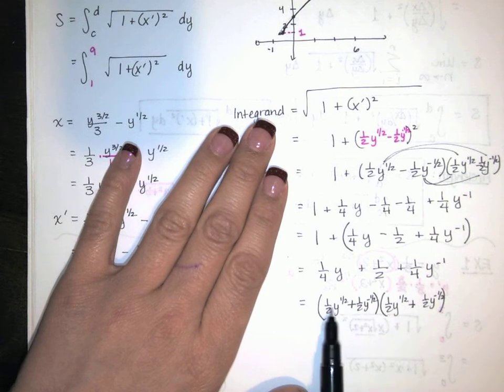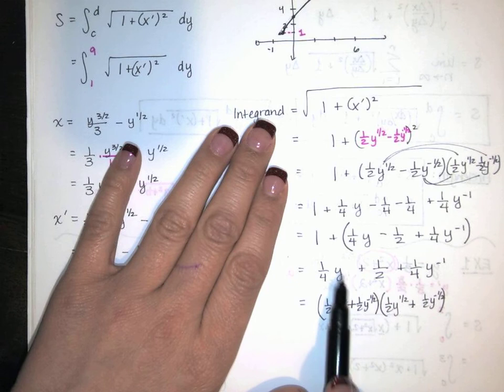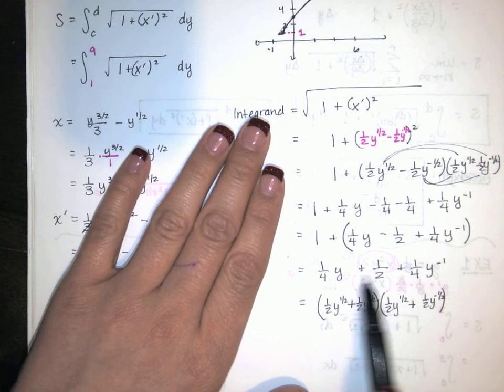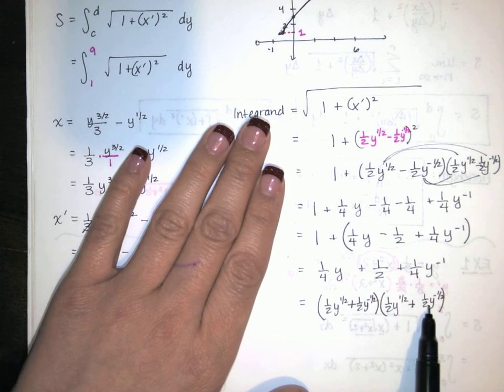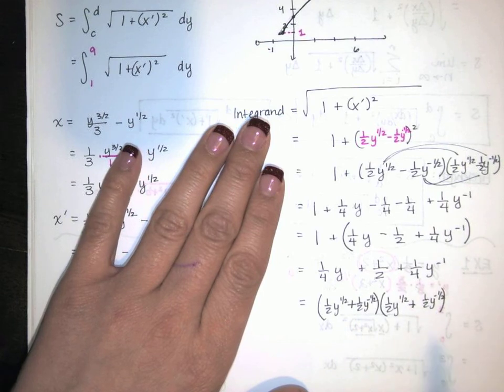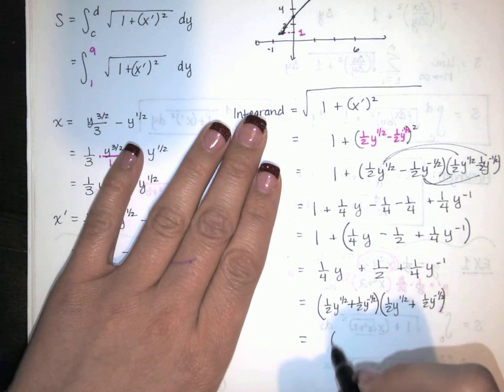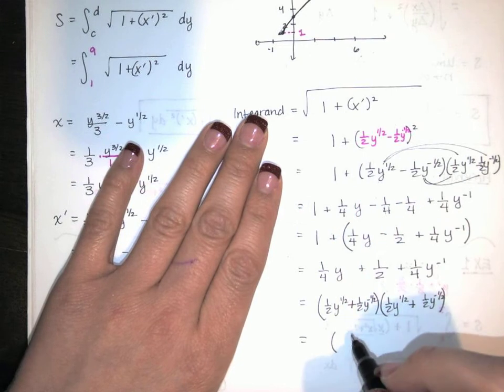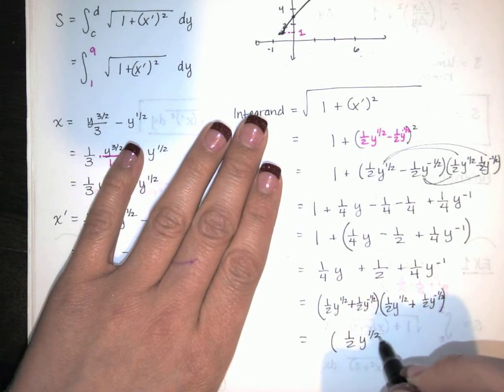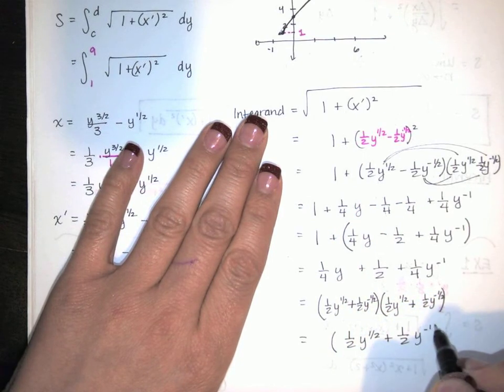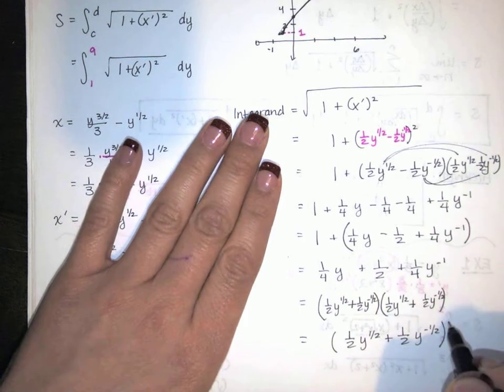First times first is 1/4 y to the 1/2 times y to the 1/2. Add the exponents, y to the first. Good. Outer times outer, they're both positive this time, so that's a positive 1/4 y to the 0, which is 1. Inner times inner is another positive 1/4. 1/4 plus 1/4 is that 1/2 in the middle. Last times last is exactly what it's supposed to be. So this is 1 plus x prime squared. I've got 1/2 y to the 1/2 plus 1/2 y to the negative 1/2 squared there.